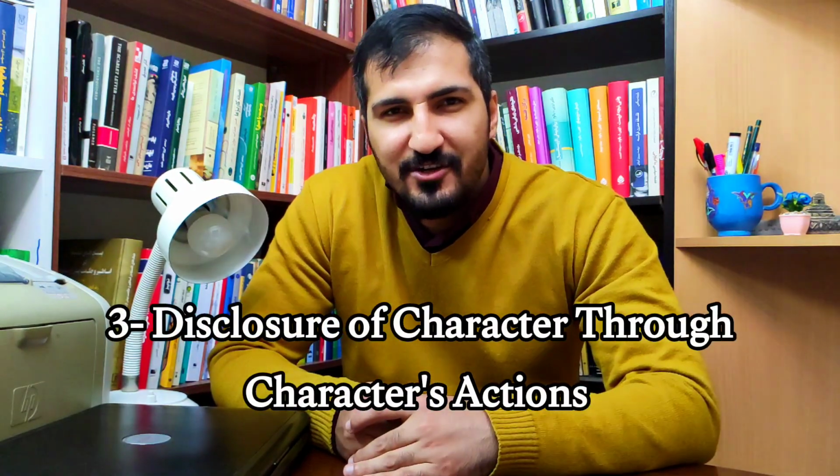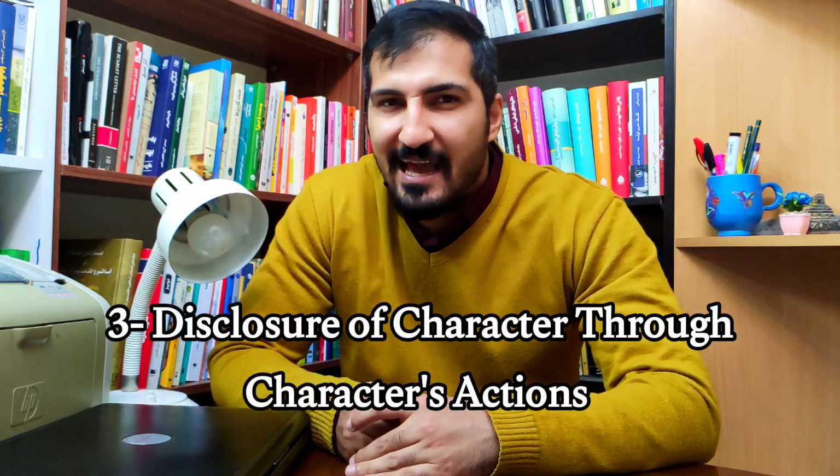The author simply tells you about the character. Very simple. This method includes the description of the character's background, motivating forces, personality traits, relationships, or even physical descriptions. Generally, we can trust this information about the characters until proven to be otherwise by characters' own words, thoughts, or even actions. Number 3, disclosure of character through the character's actions.